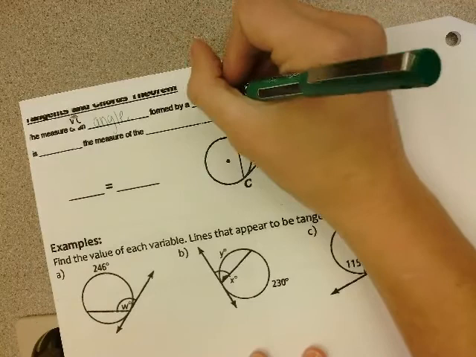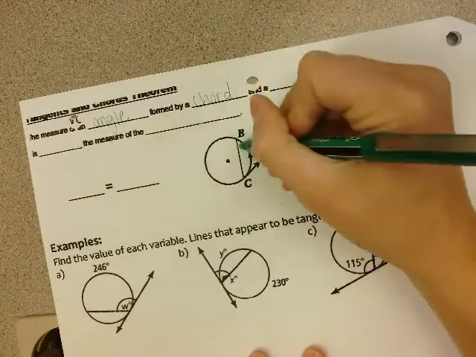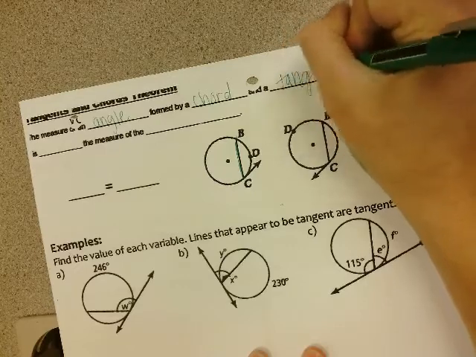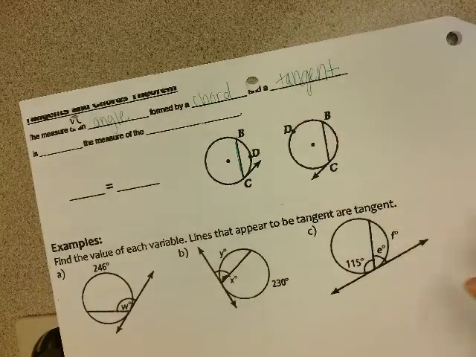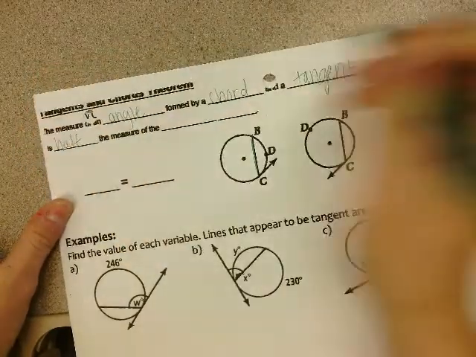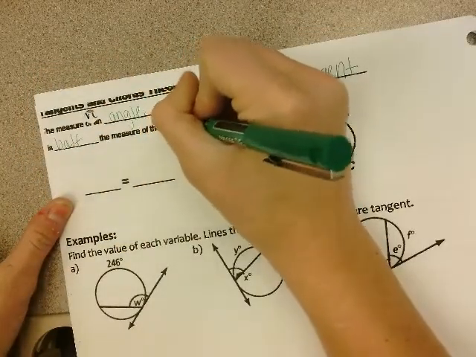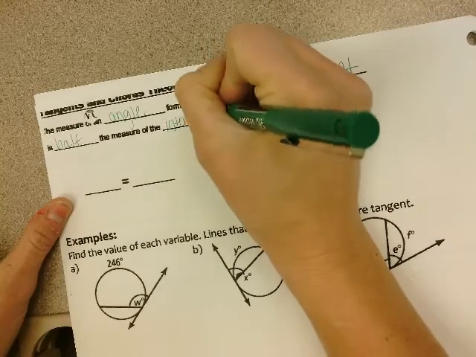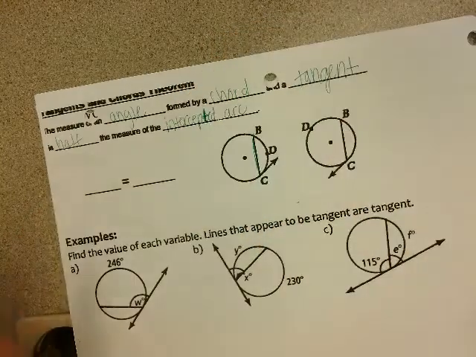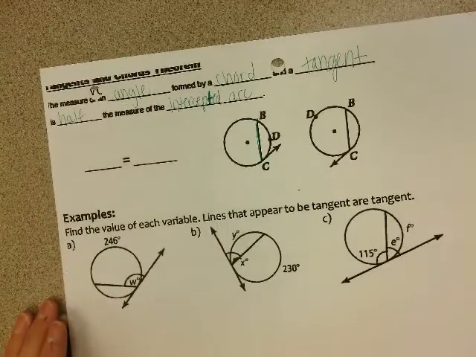Okay, by a chord. This is the chord. Wait, hold on, I'll just write it. And a tangent is half the measure of the intercepted arc.